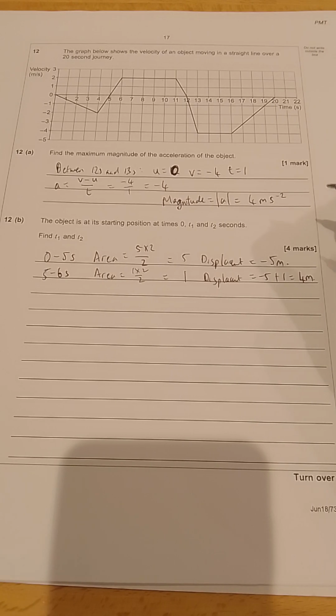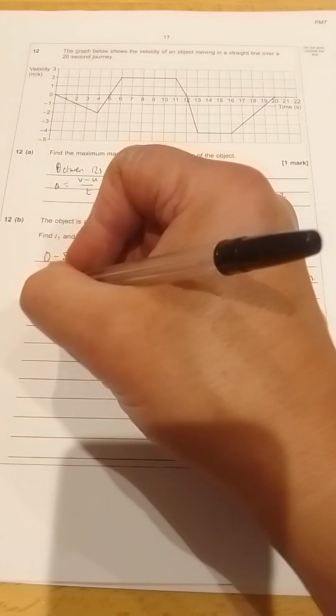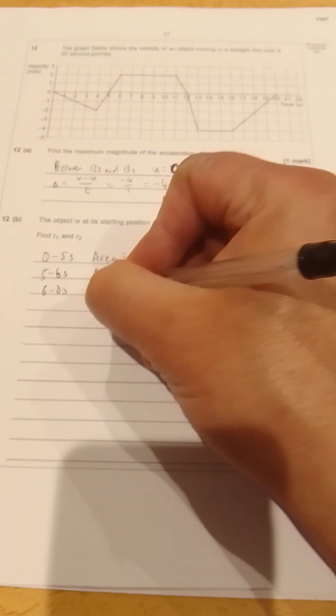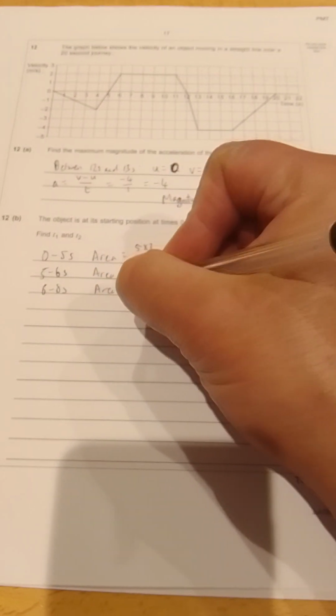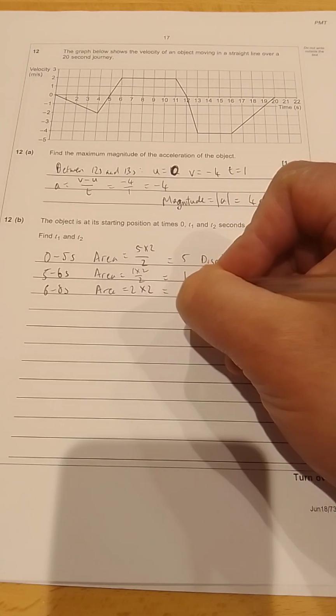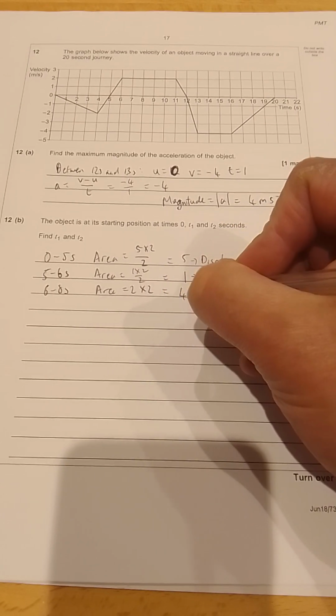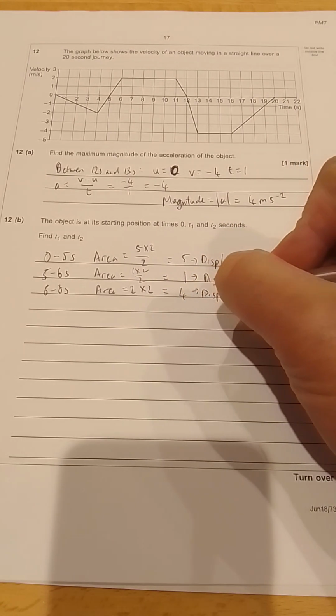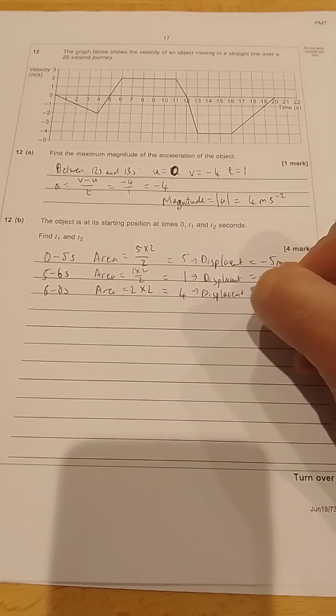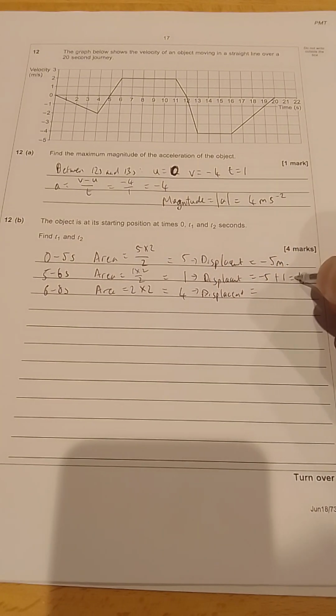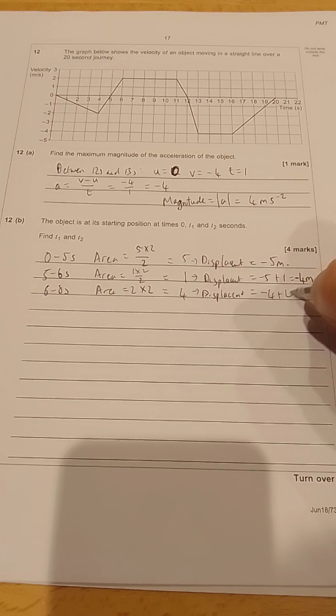And now we need another 4 meters. Visually, you can see that each square on the graph is 1 by 1, or 1 meter. So another 4 squares, starting from 6 seconds, would take us to 8 seconds. From 6 to 8 seconds, the area is 2 times 2, which is 4, and that will give you a displacement of -4 add 4, which is 0.